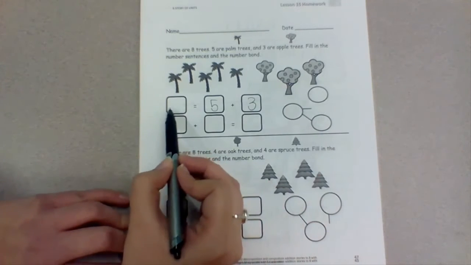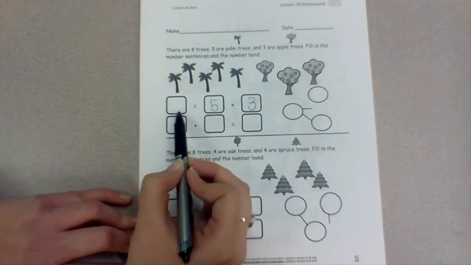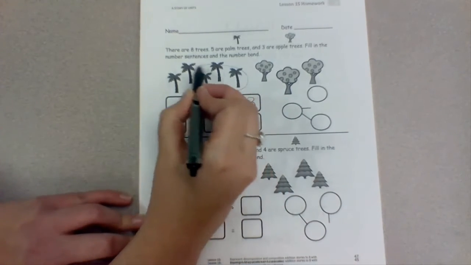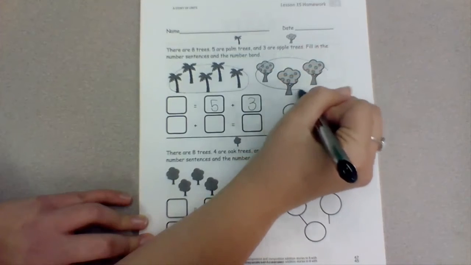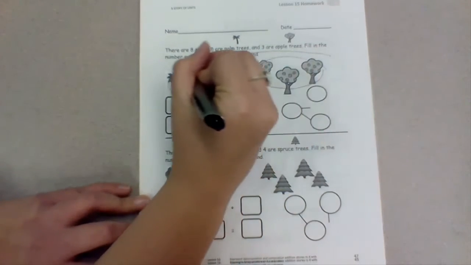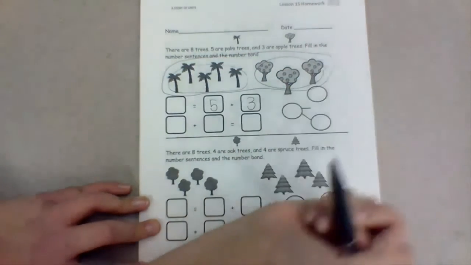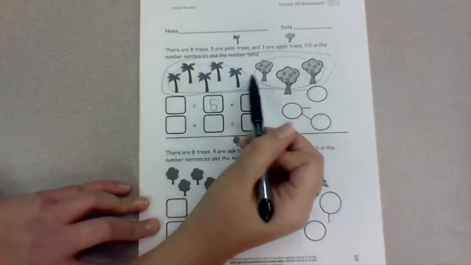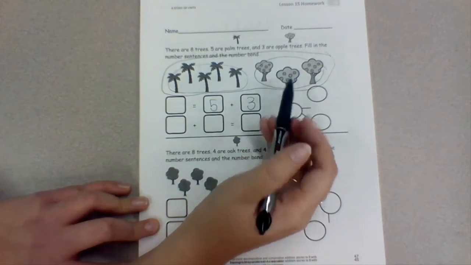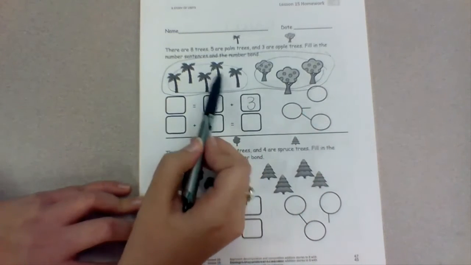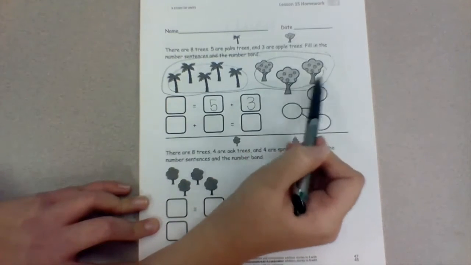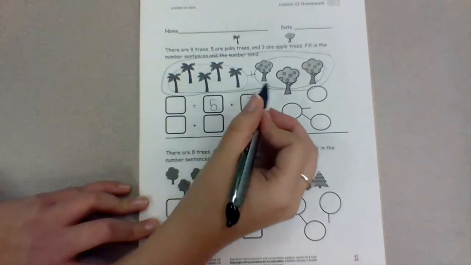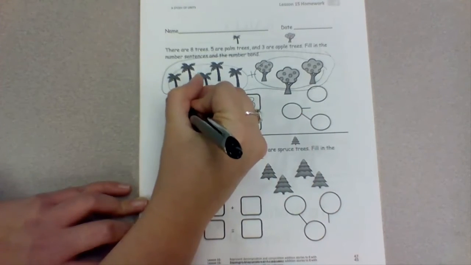But look at this blank. We don't have a number here. What number do you think we're going to put here? Our first part, our second part, or our whole? That's right, we're going to put our whole number here. How many trees did I have in all? I had 8 trees. 5 palm trees, 3 apple trees, put them together, and I get 8 trees. We're going to write that number in this blank.